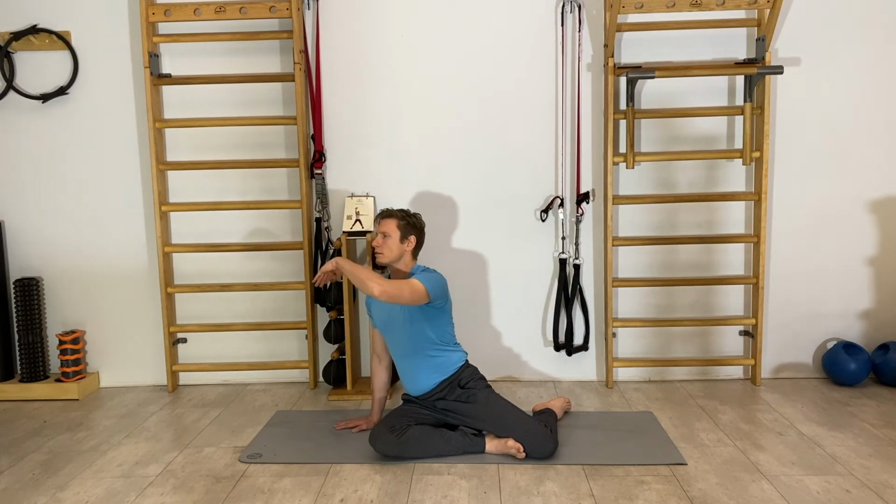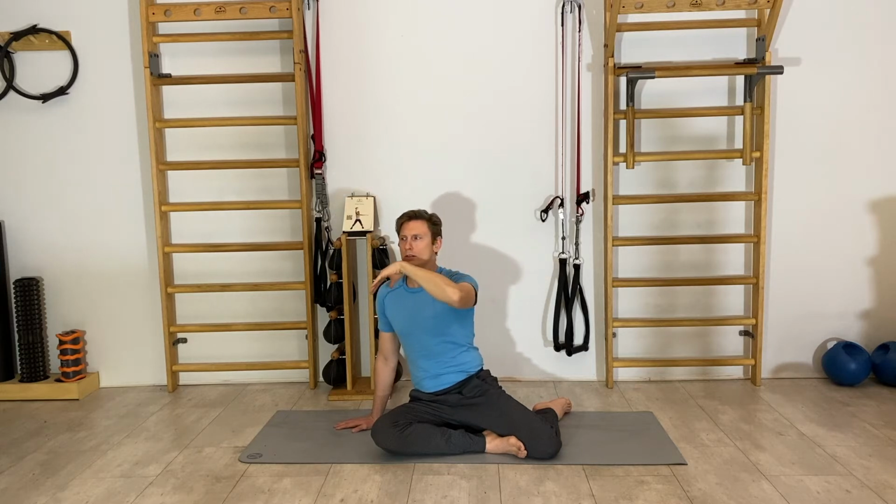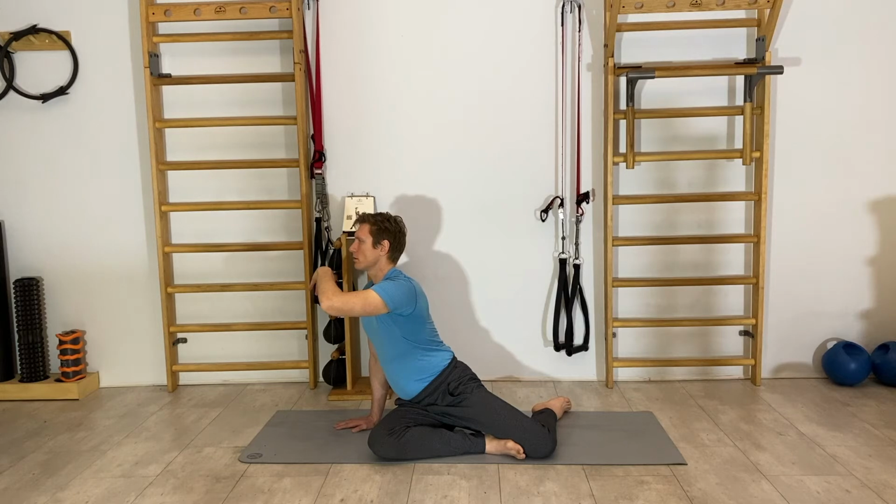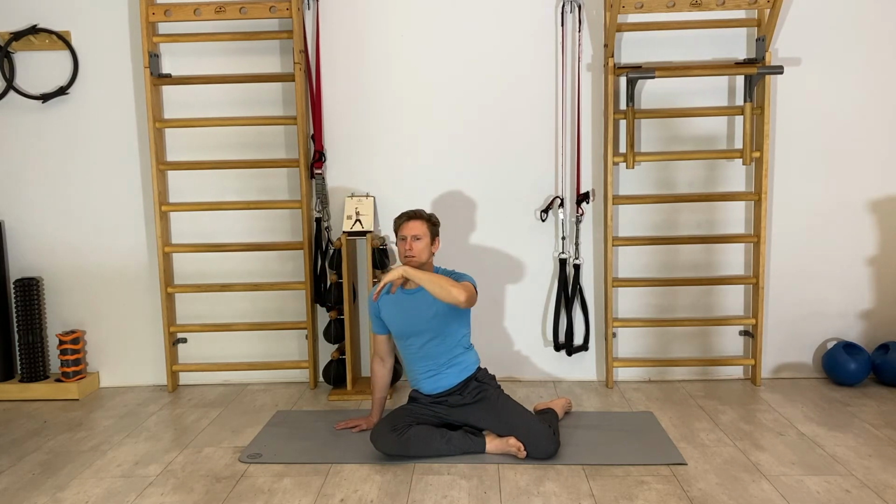And then take your right hand off the floor, come back to the center, and for the last time, turn to the left and notice how far you can turn now.